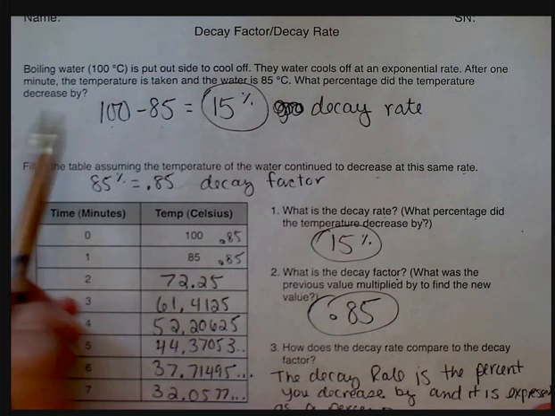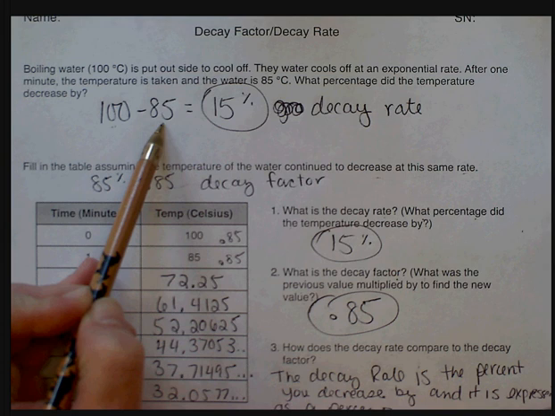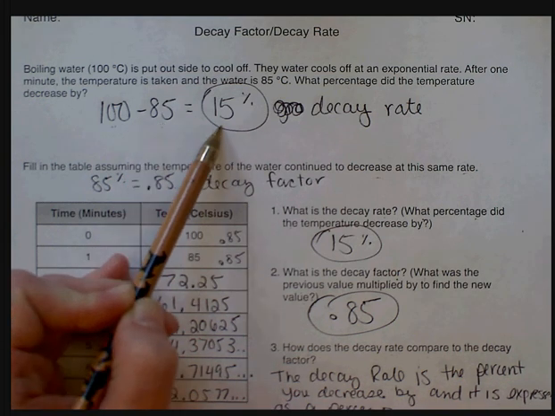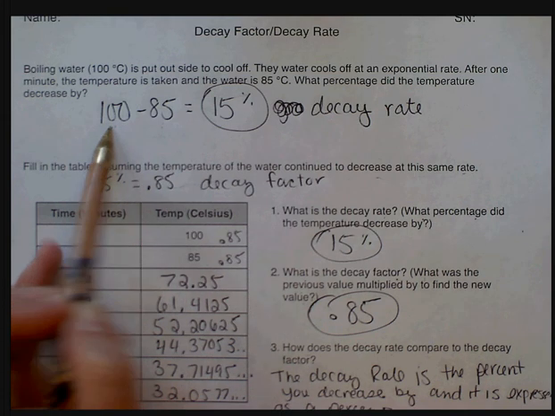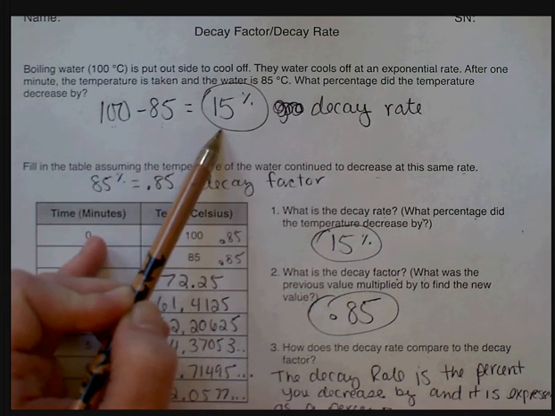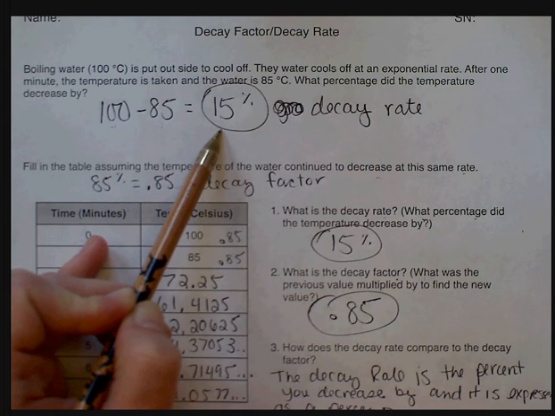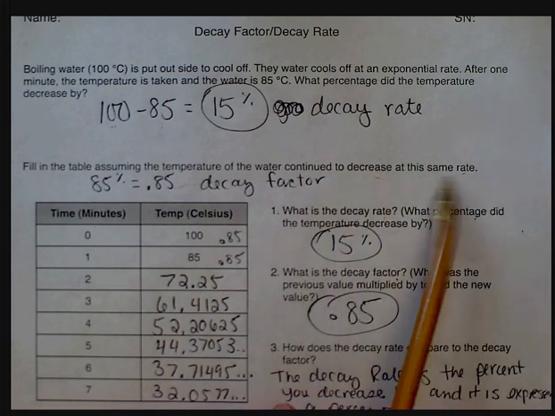Well, if we started at 100%, 100 degrees Celsius, and we subtracted the 85 that it was after a minute, we're left with 15. And since we started at 100, we can just make that a percent. It's 15%. So our decay rate is 15%. So our water is losing 15% of its heat after each minute. So fill in the table assuming the temperature of the water continues to decrease at the same rate.